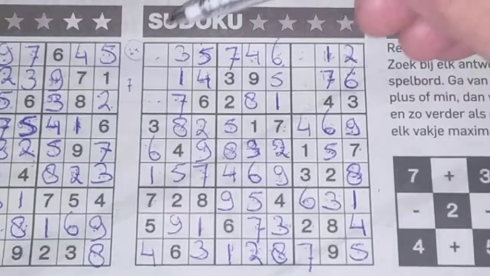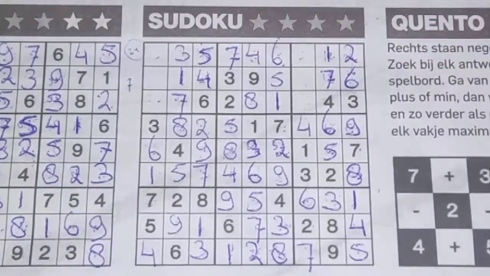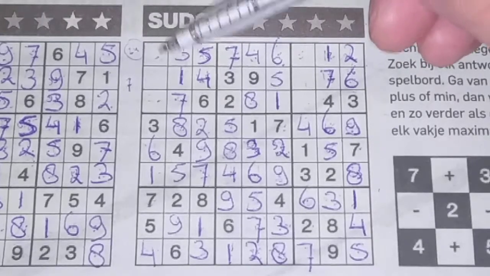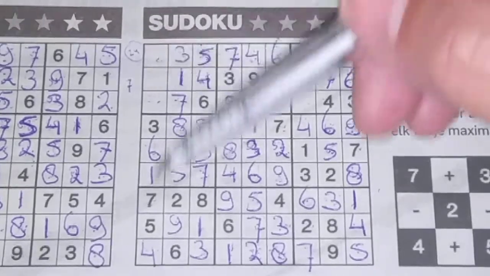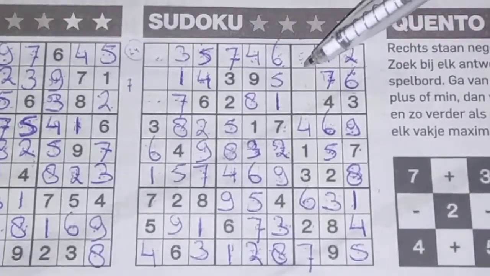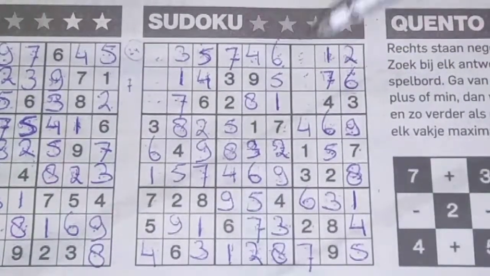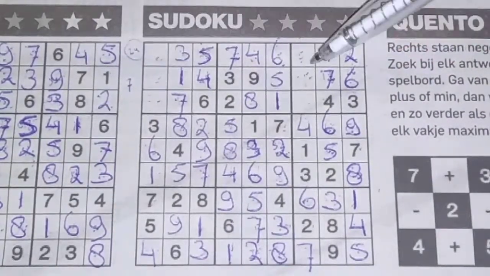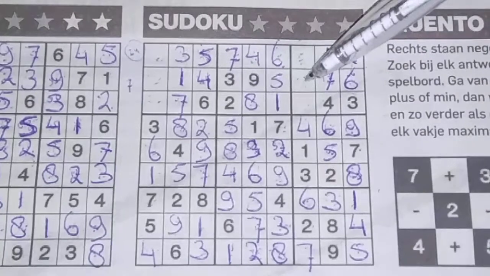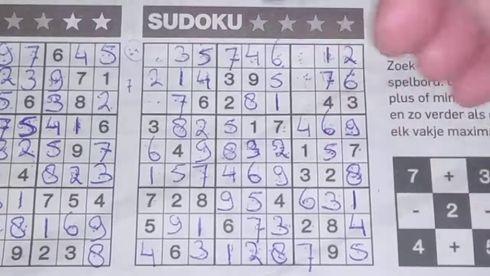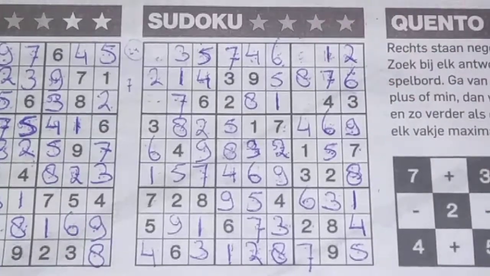2 numbers left in the first row for the numbers 8 and 9. No, I cannot fill this yet. How about these 2 numbers? 8 and 2. Yes. We have a 2 here, no 2 there. 2 should be here, and the 8 goes there.